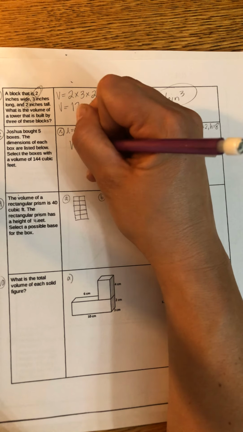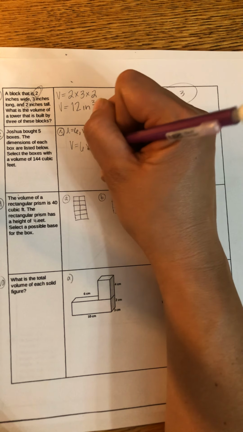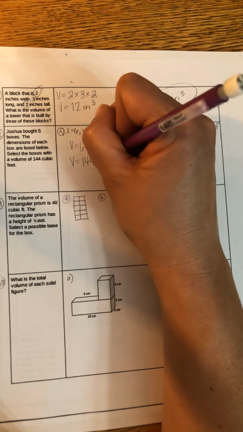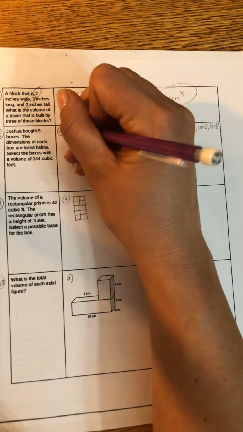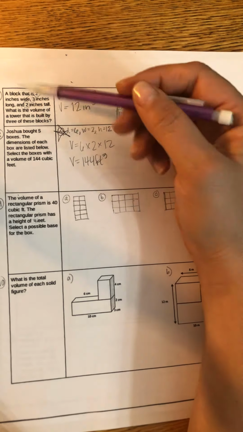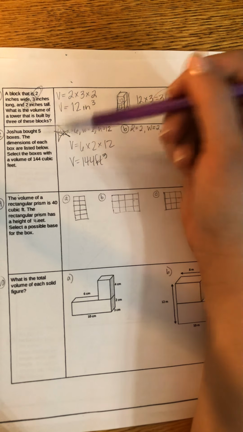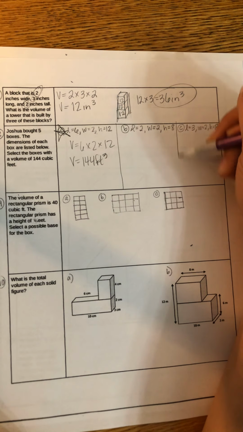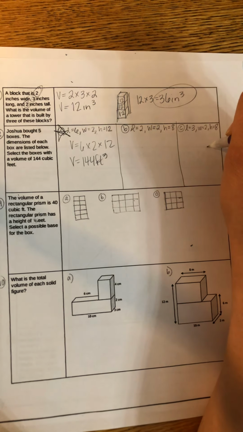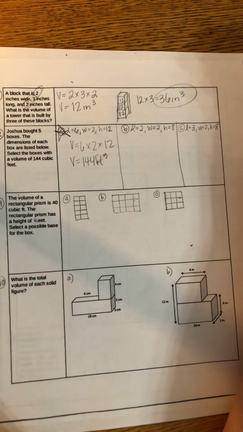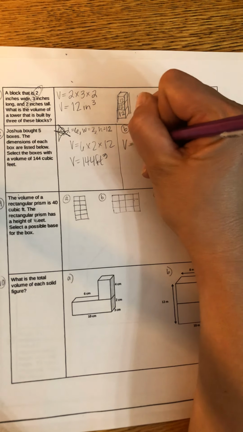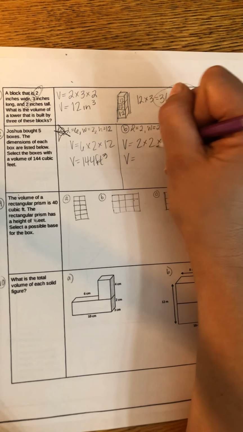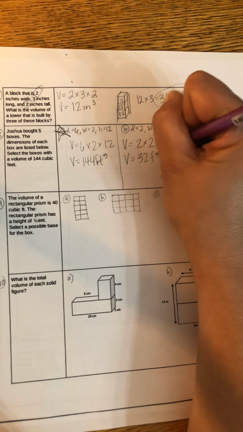What do you know about that? 12 times 12 equals 144. So definitely this is feet cubed. Definitely this one. But it says select the boxes. So there might be more than one, which means we have to keep going to make sure these two also either do have 144 cubic feet or don't. So length equals 2 times 2 times 8. So volume equals 32 feet cubed.